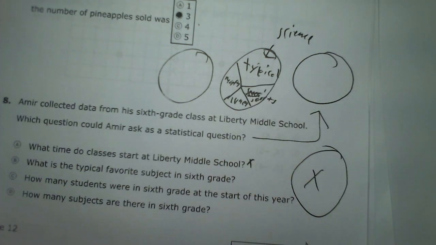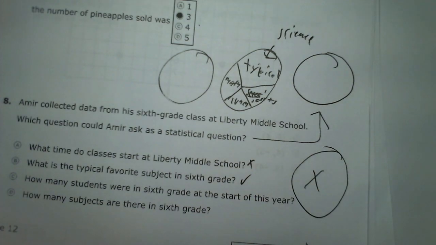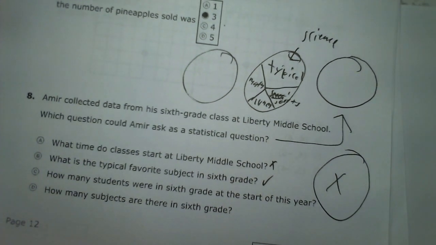So we can make a pie chart out of this, so I'm going to check it and then go through the other two. How many students were in the 6th grade at the start of the year? There is nothing else to write here. This is a set answer that has it. There's nothing else to fill.